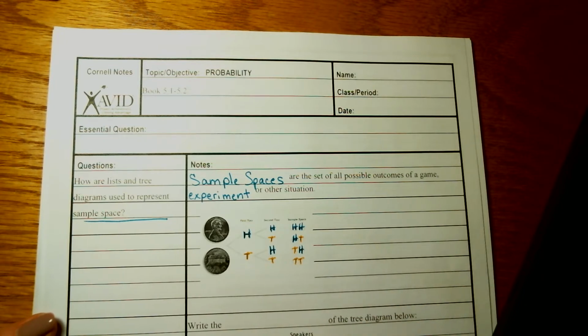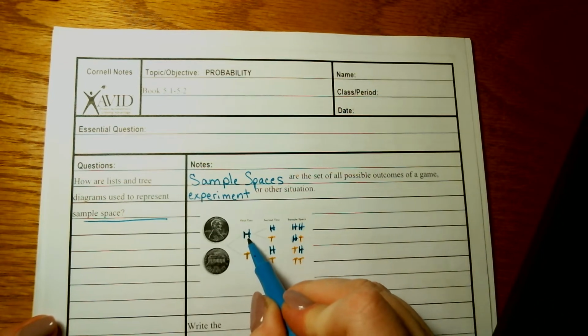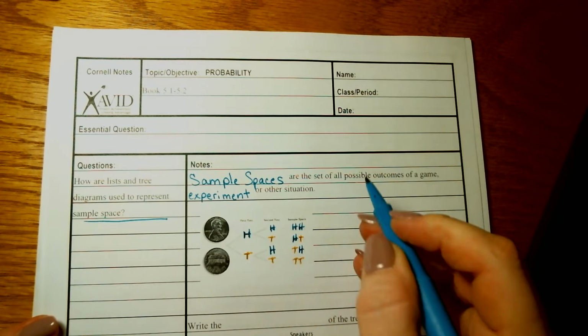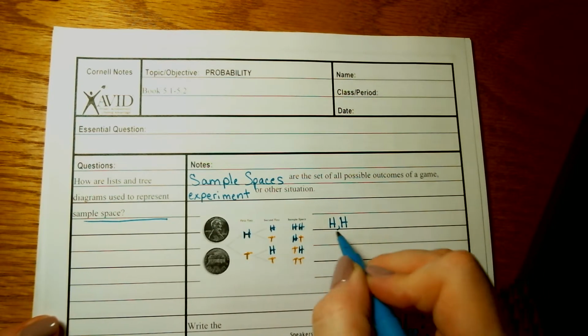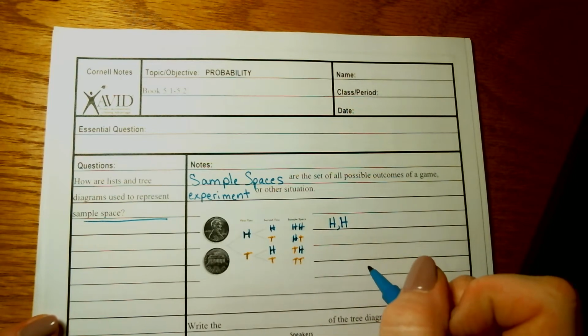The second time we toss a coin, our sample space changes because we can get heads the first time and heads the second time. So we end up with heads, comma, heads. This may be hard to see on yours.